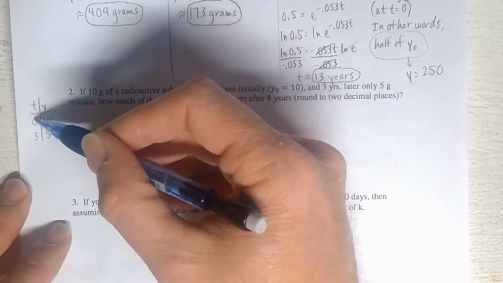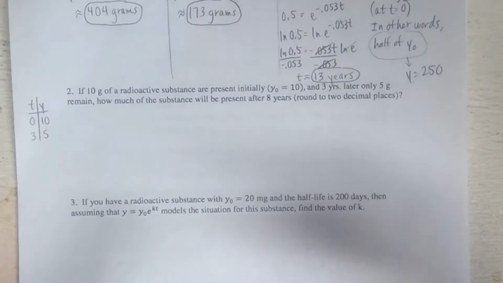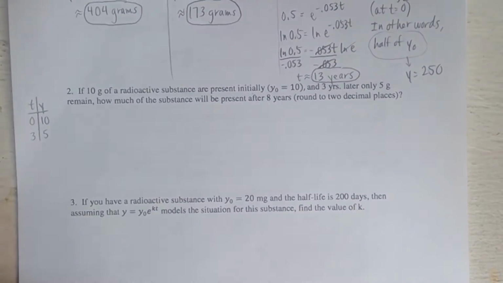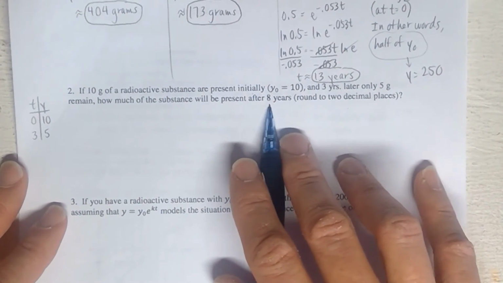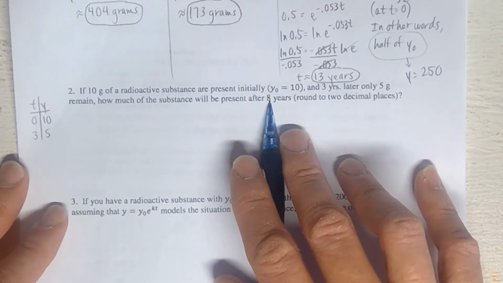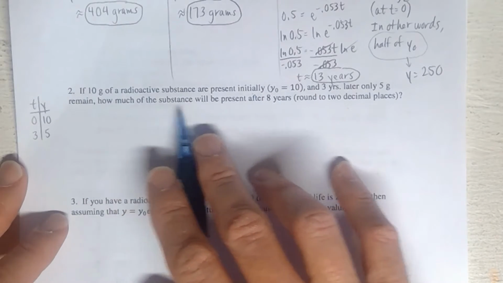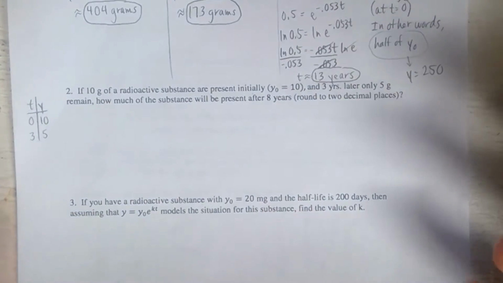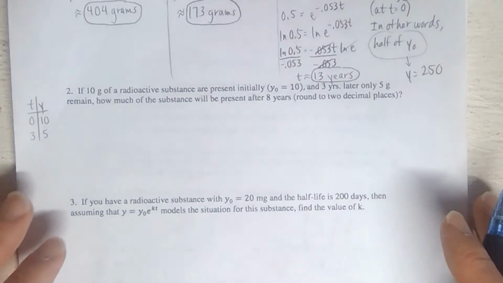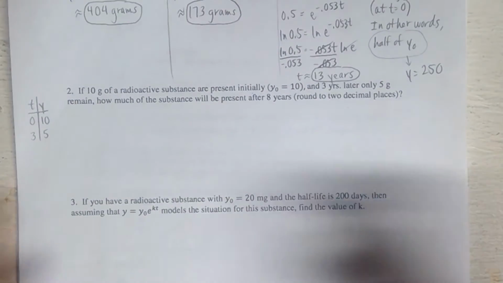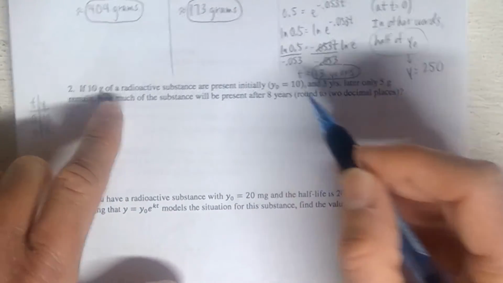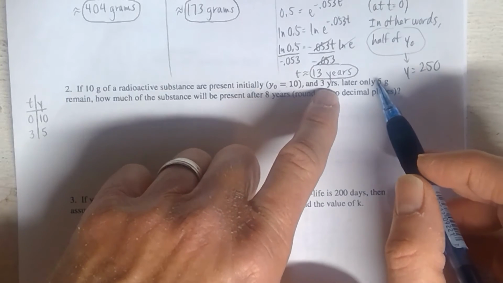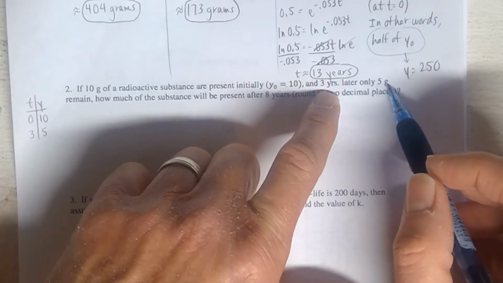When you get 2 data points like that, you can actually build your own formula from scratch. Let me show you how to do that, because once you do that, then you can just plug 8 into t to figure out this question. But you have to have a formula to plug into. They didn't give us one, so we have to build our own this time. That's what you do if they give you 2 data points: a t and a y that go together, 0 and 10, and then another t and y that go together, the 3 years and the 5 grams.